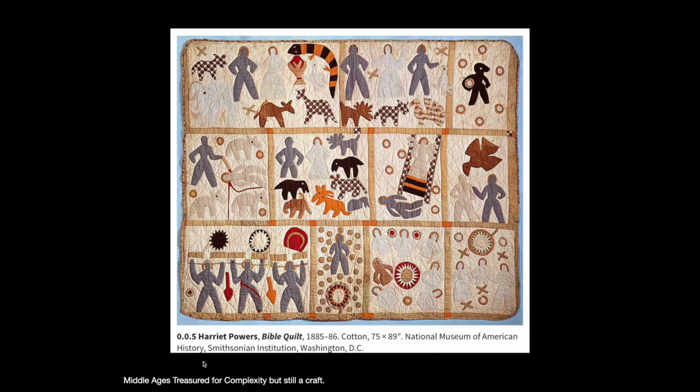Now, a lot of them have been amended and brought into the canon of fine art, like Harriet Powers's Bible quilt from the 1800s. So in the Middle Ages, these types of quilts have been treasured for their complexity, but they would still have been considered a craft. Most recently, they've been considered fine art.